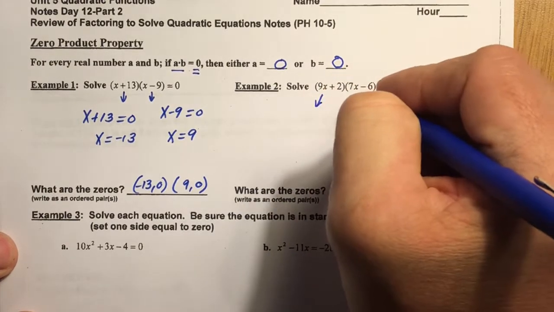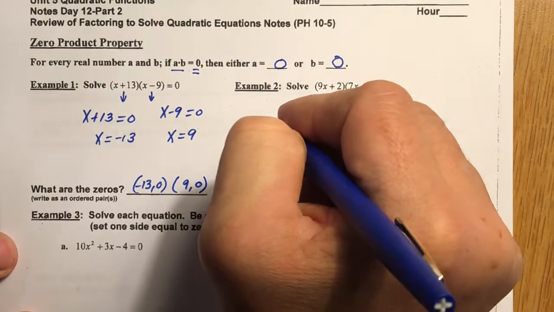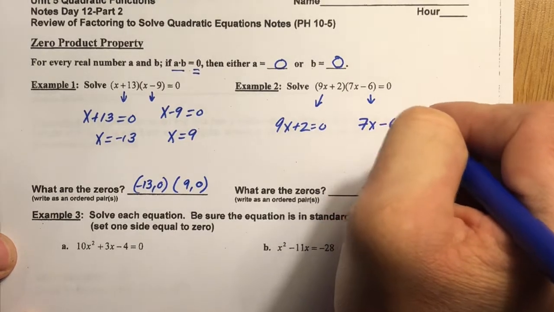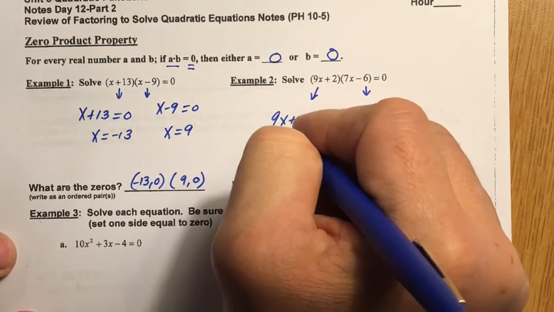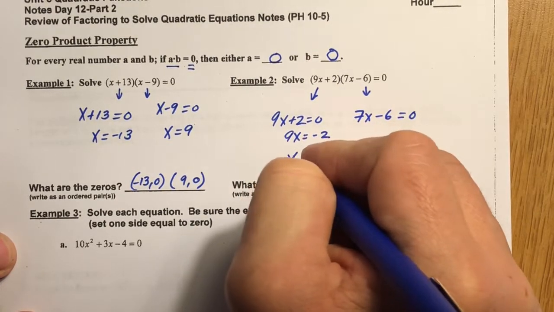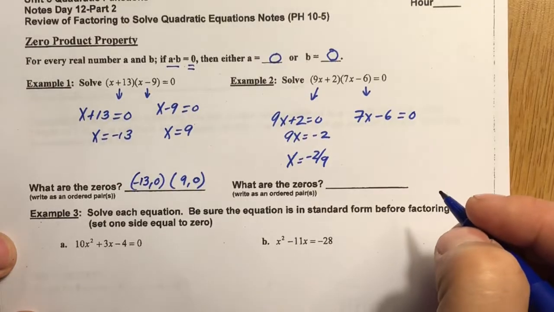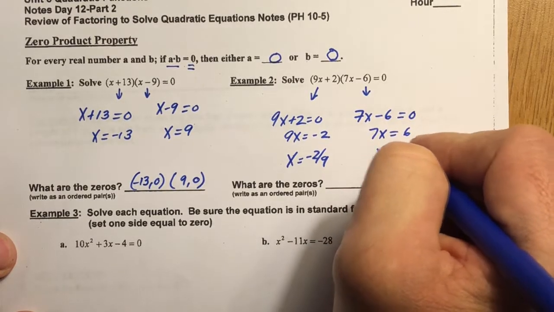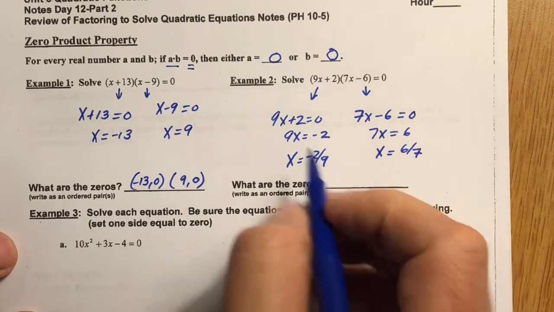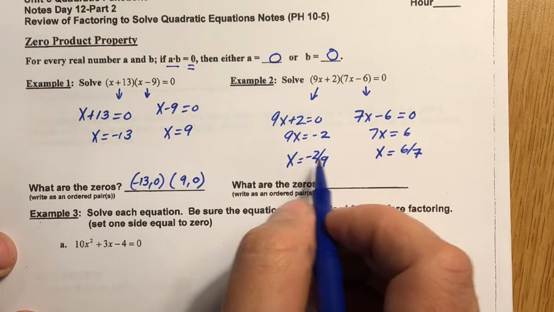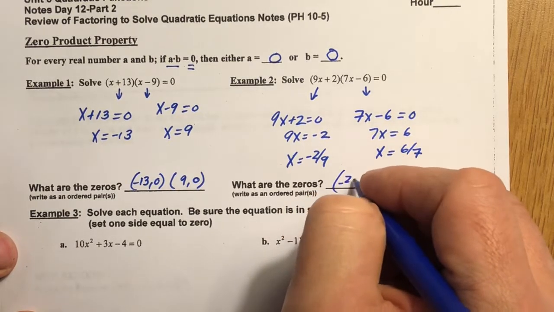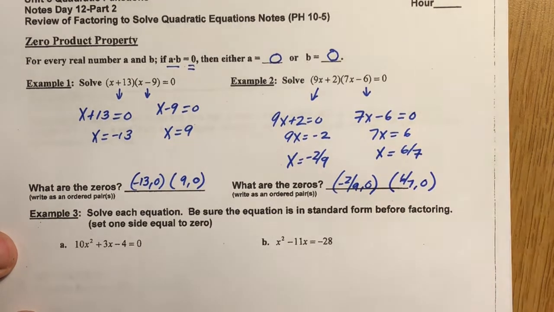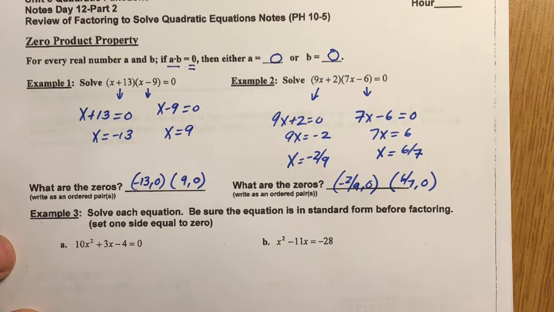Same thing with this. I'm going to take both these factors and set them equal to 0. So 9x plus 2 equals 0, and 7x minus 6 equals 0. Subtract 2, so 9x equals negative 2. So x equals negative 2/9. This is why it was so important early in the year when we solved those one- and two-step equations, because now that's what we're going to do. So negative 2/9 comma 0 and 6/7 comma 0. Those are my two solutions there.